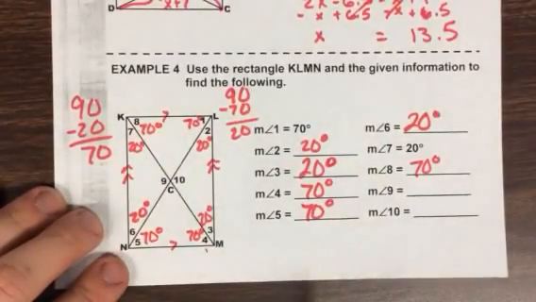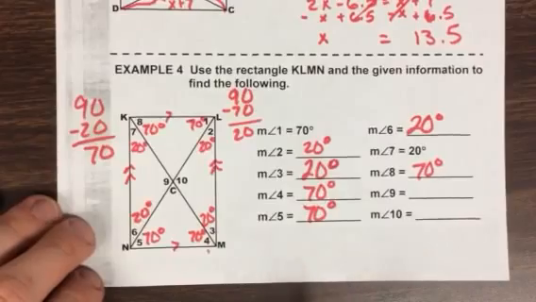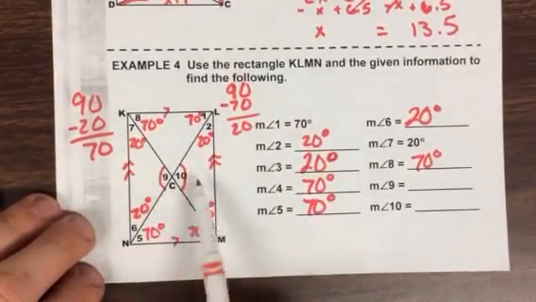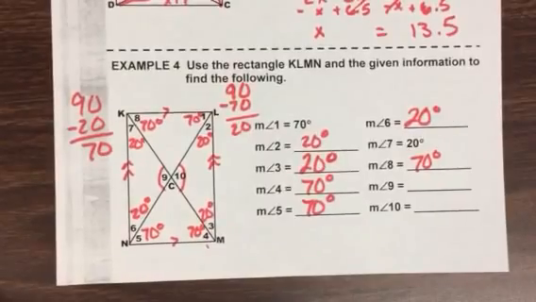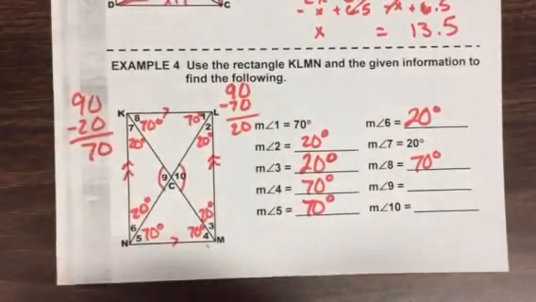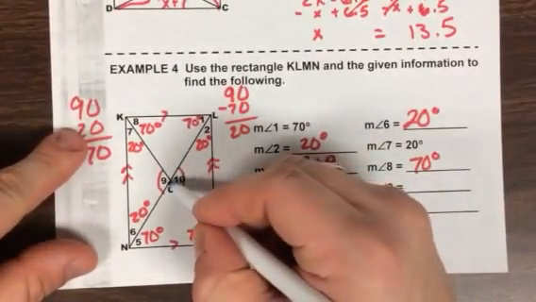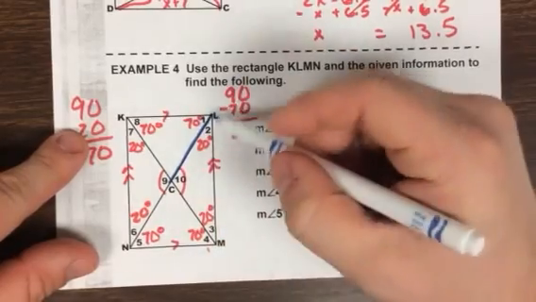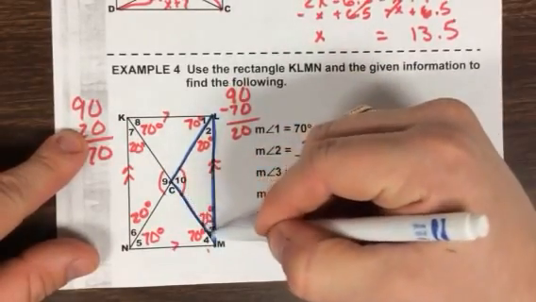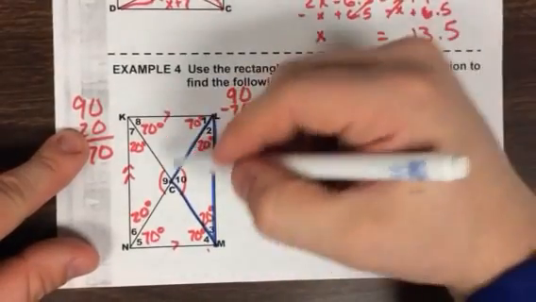Now, angle 9 and angle 10. We know these are vertical angles. We know that they're going to be congruent to each other. But our problem is 9 and 10, we don't have any special rules to help us. So let's look at our triangle real quickly and notice that I can cover up everything but one triangle worth. If I say triangle CLM, I know right now that that's a triangle.